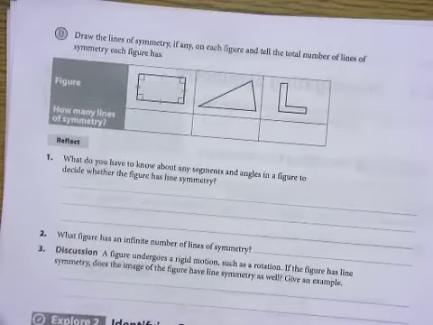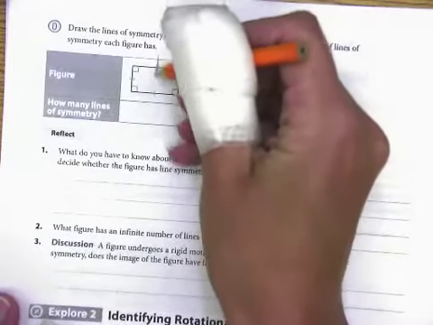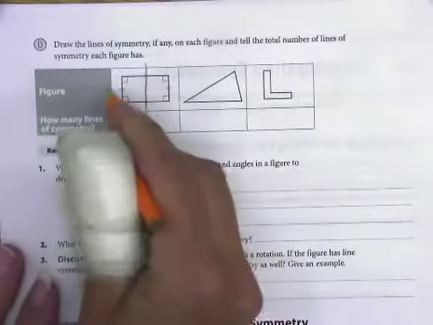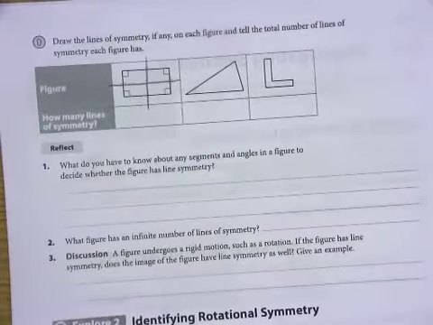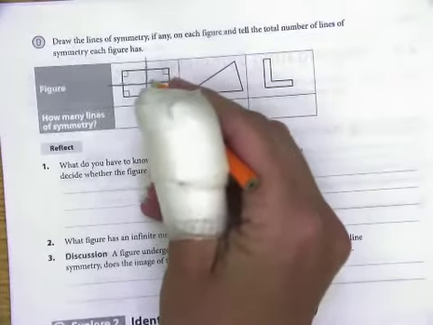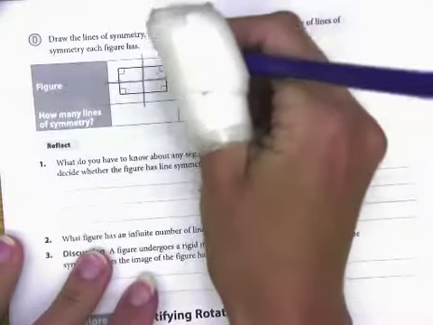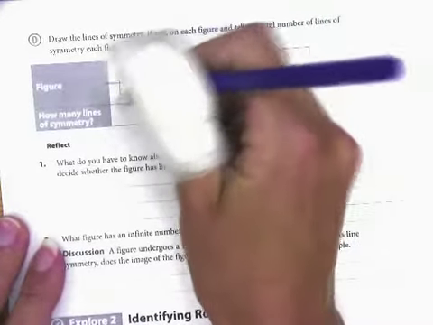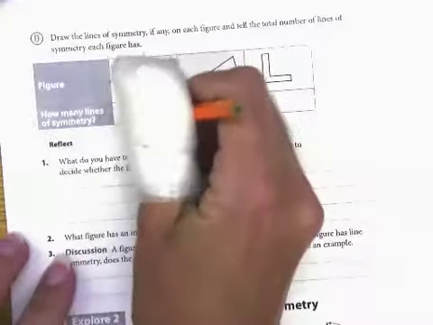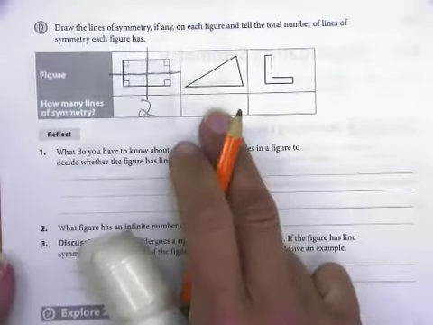In this example, they're asking us to draw the lines of symmetry, if there are any, on each figure and tell the total number of lines of symmetry that the figure has. So in this rectangle, I can draw the line here. I can draw the line here. And there's frequently a misconception that you could draw it here, but you cannot. That won't fold exactly onto itself. This side is longer than this side. It's not going to fold onto it. So there's only those two lines of symmetry.